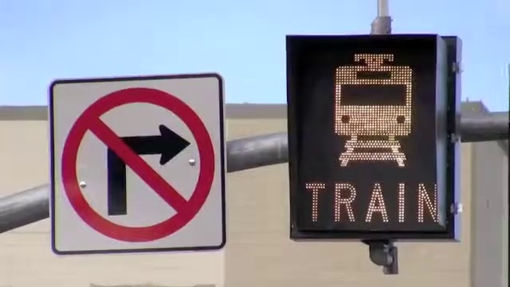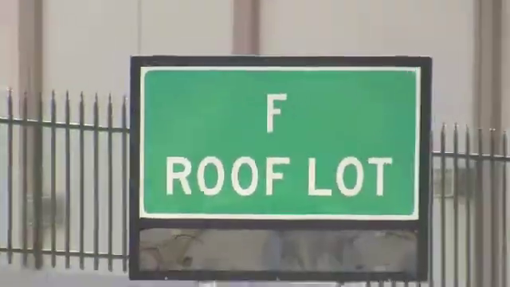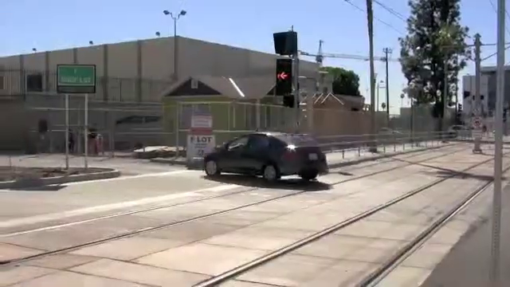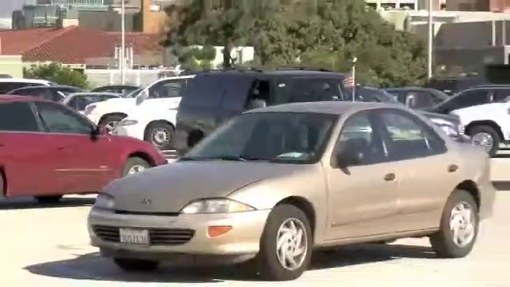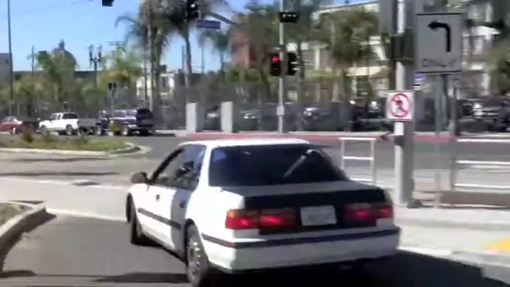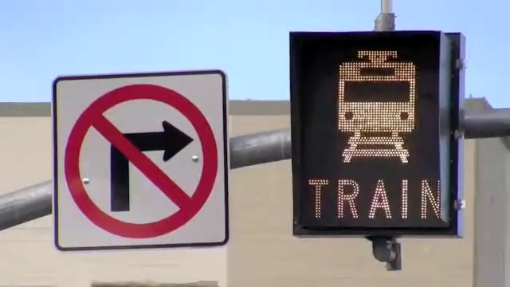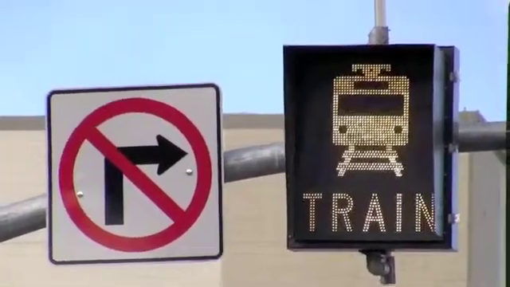Potentially the most dangerous situation involves the left turn onto the F-ramp from Flower Street. With students and staff trying to hurry to get to class or their desk, we are concerned people will become impatient in the left turn lane and will try to beat the train. Please don't. The few minutes you save are not worth losing your life.